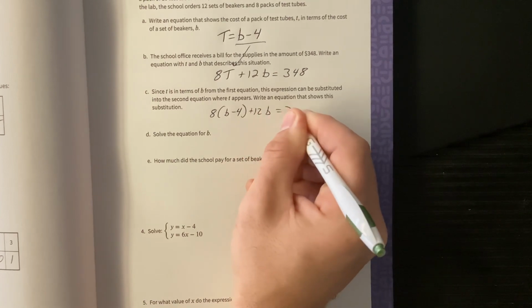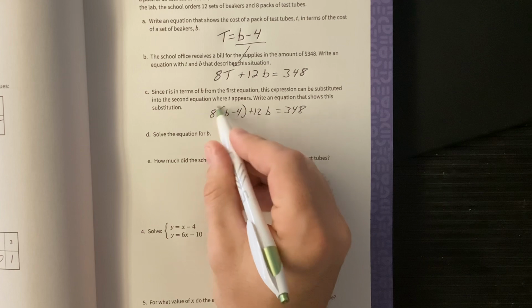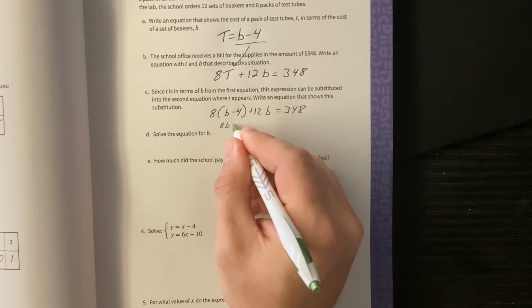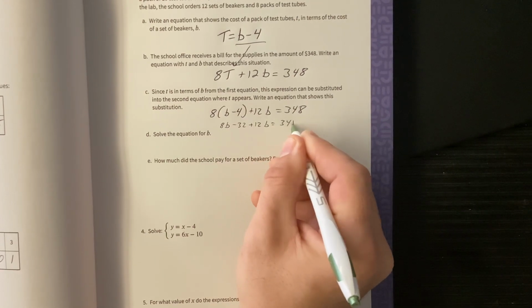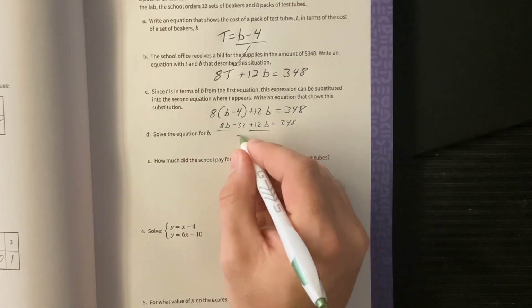plus 12B equals 348. Next one's going to tell us just to solve that, so I'm going to distribute the 8 because I have parentheses. 8B, 8 times negative 4 is negative 32. I got 2 B's over here on the left side. I'm going to combine them. 8B plus 12B is, of course, 20B.